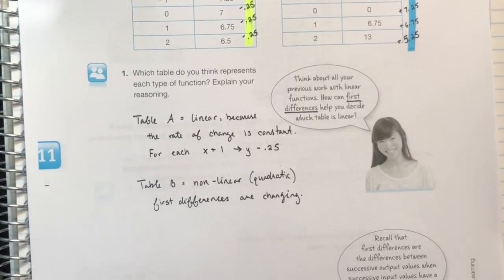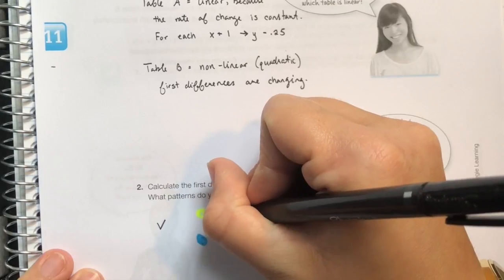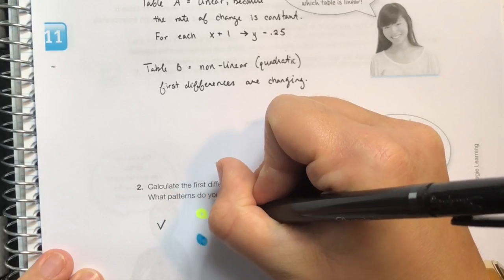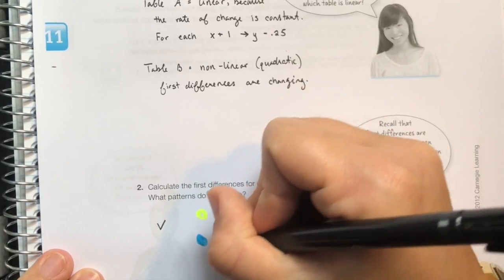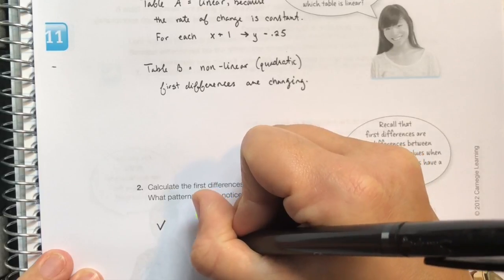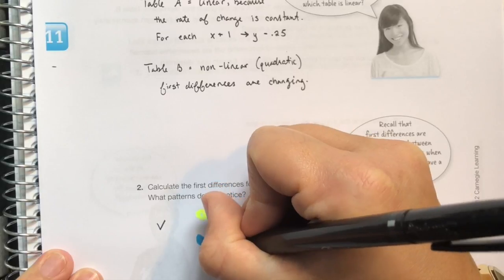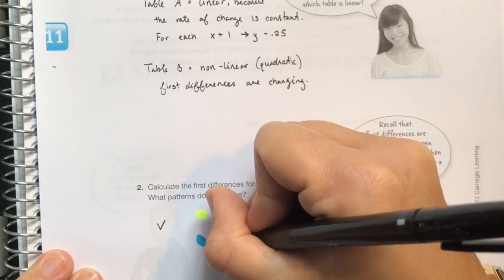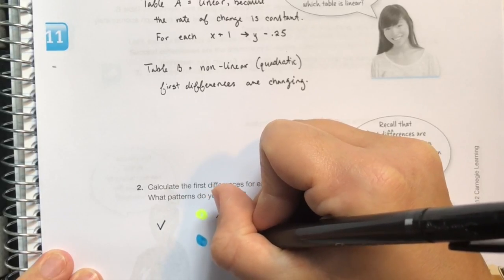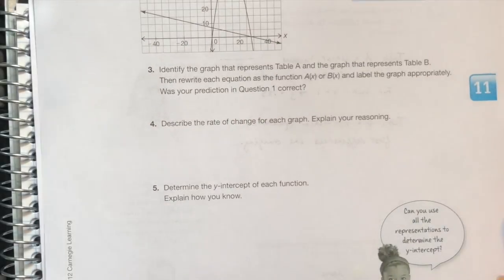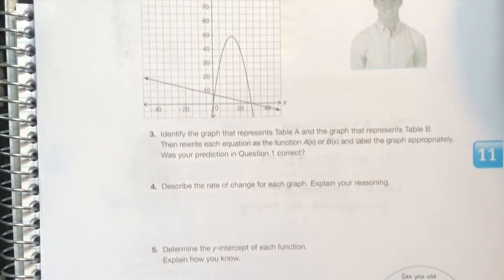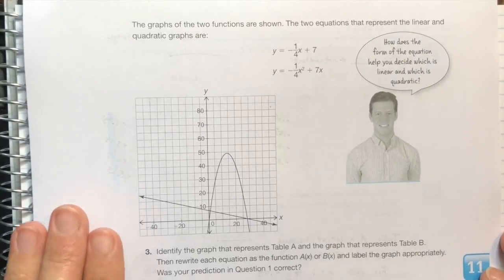Now, problem number 2 asked me to calculate the first difference for each function and describe the patterns that I noticed. Now, this is something I just completed by answering problem number 1. So I'm going to go through and just write that in words. Moving on, we're going to take a look at problem number 3.